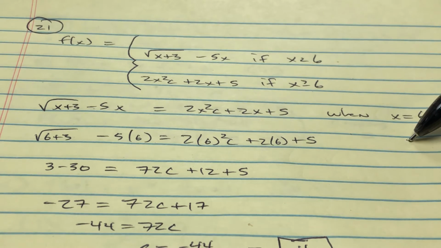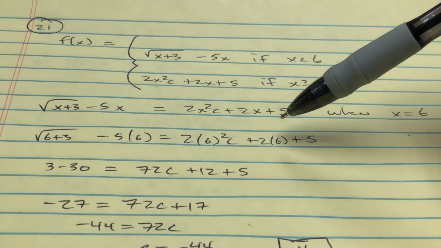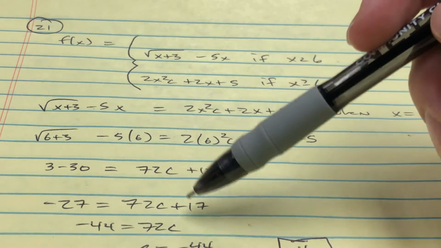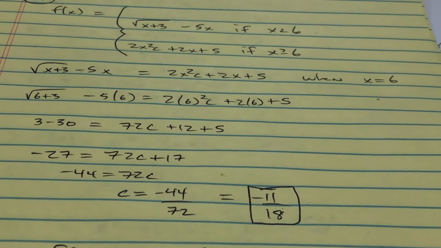So I'm going to plug 6 in for x, 6 in for x. Then I'm going to solve for c. All right. And I'd expect to get a goofy answer. That's happened for us a lot.